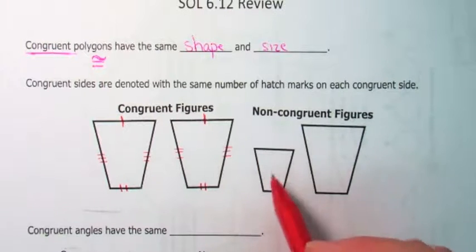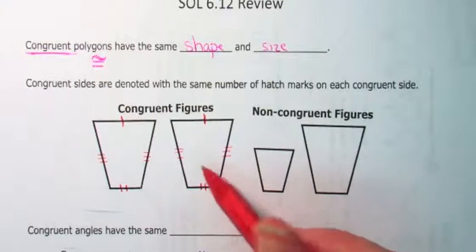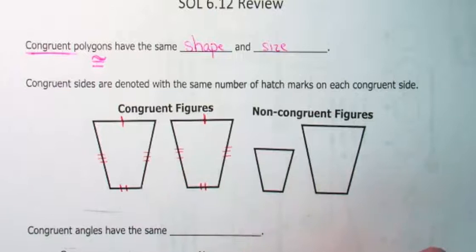Now non-congruent figures are not the same shape or the same size, so we can't put our tick marks on them at all, because those tick marks or hatch marks mean that you are the exact same.